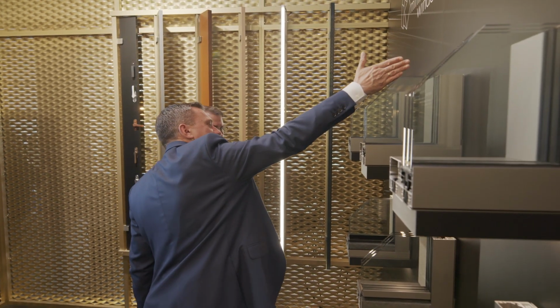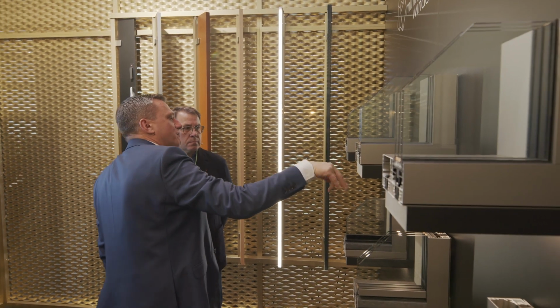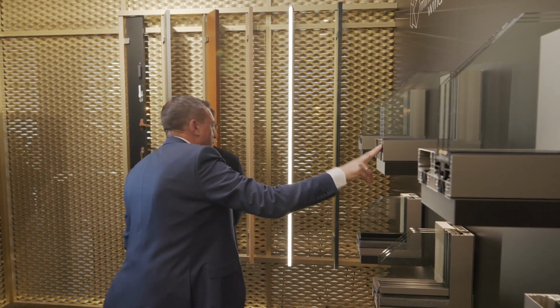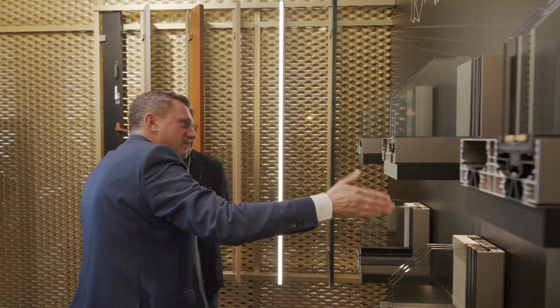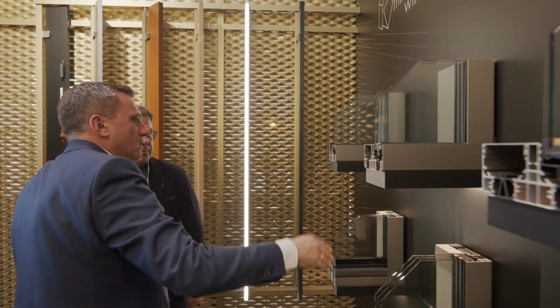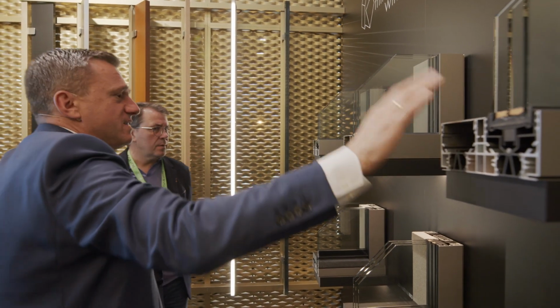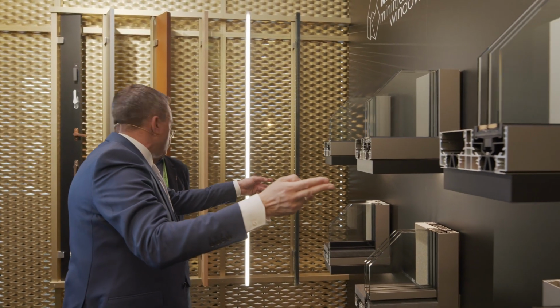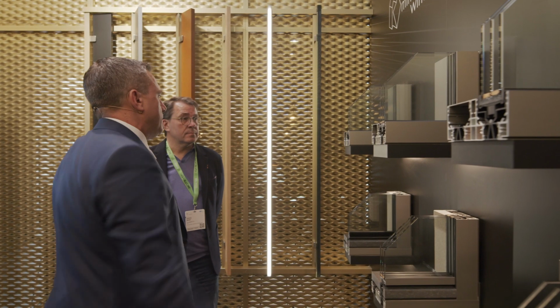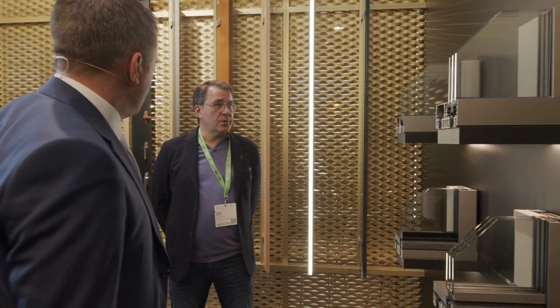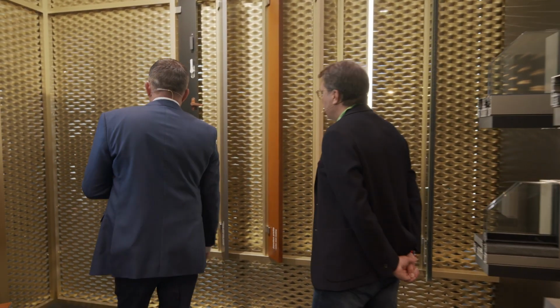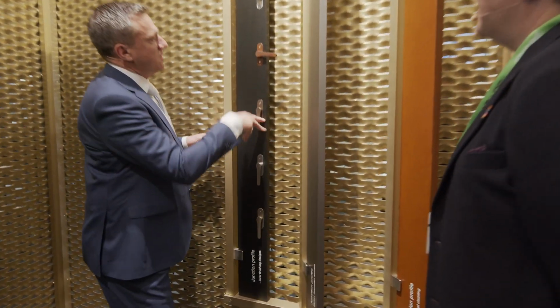So the isotherms now go through the glass. They're not hindered by a second sliding rail. So thermal lines are straight. Is S5 available as well? We have S4 and S6 available right now because that caters for most of the applications we have. S5 will be available by the end of the year. Different design options on handlebars in different finishes.